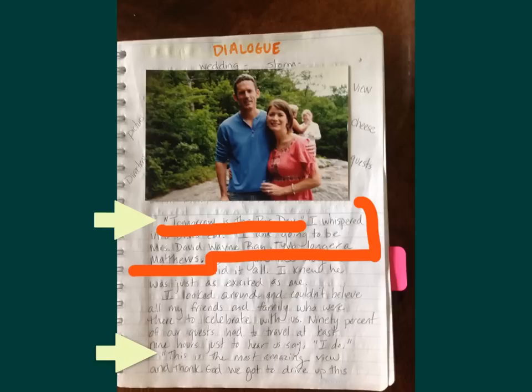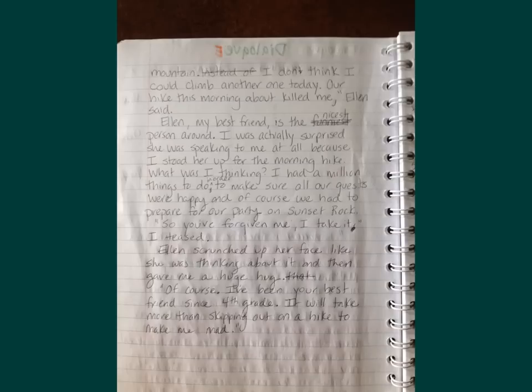Again, I have more proof of dialogue where my character Ellen says, "This is the most amazing view, and thank gosh we got to drive up the mountain." Here is more proof of dialogue on the back of my page. And right here, I give lots of background information for the reader, and then I use a little bit more of dialogue. Then I give a little more background information, and I use more dialogue.